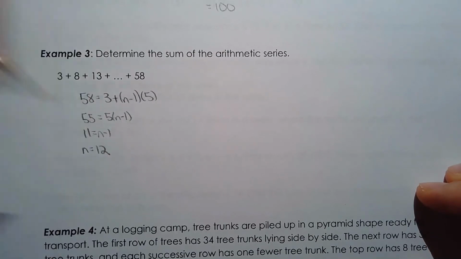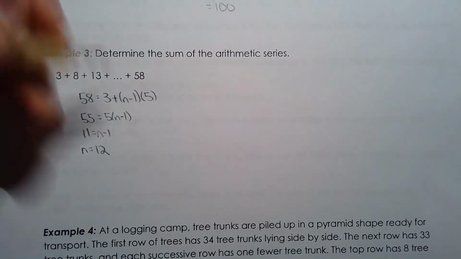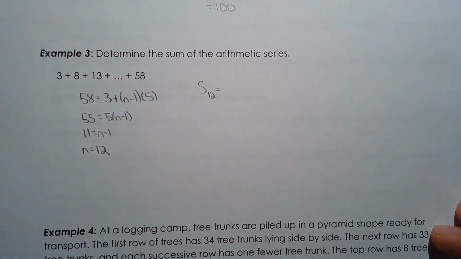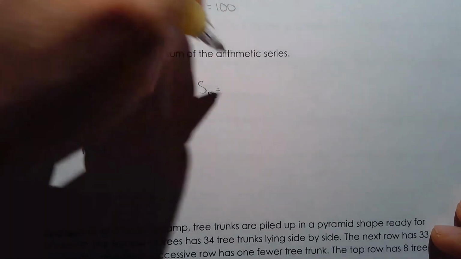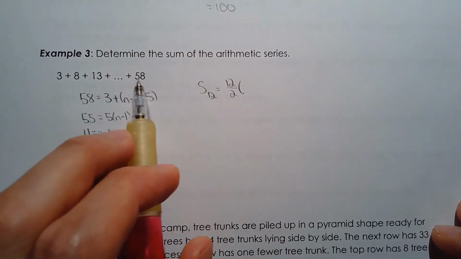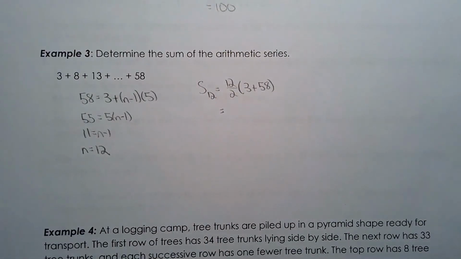Beautiful. I can find the sum very quickly now. So that means 12 over 2. And we use a short version because I know the last term of my arithmetic series. So 3 plus 58, so 61 times 6. Yes, of course, 366. All right, so the sum is 366.